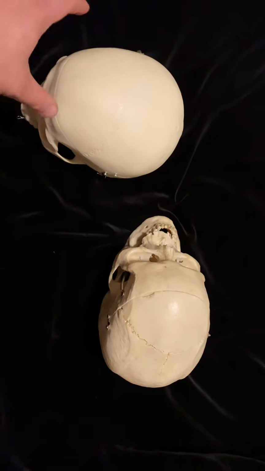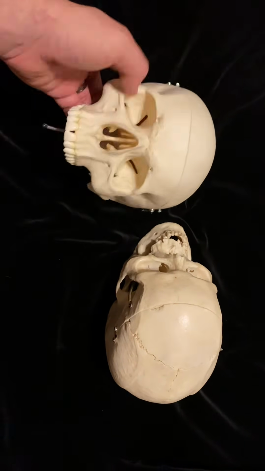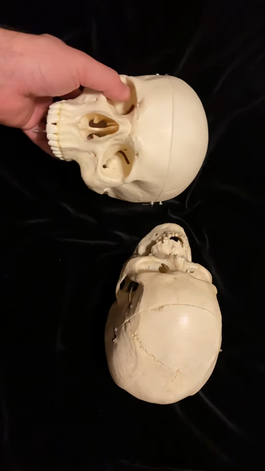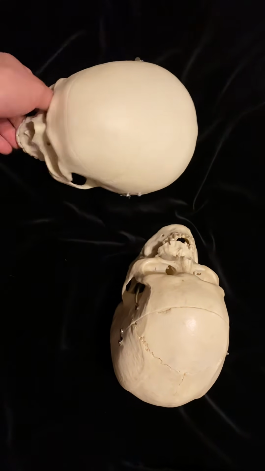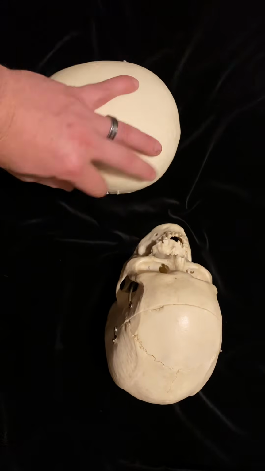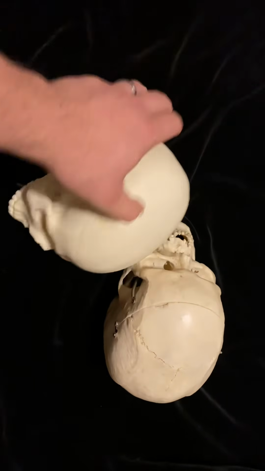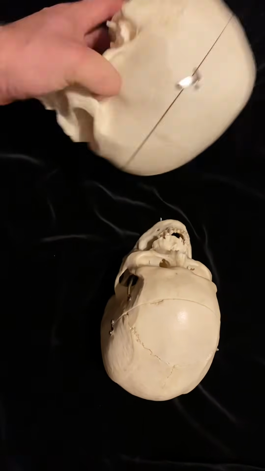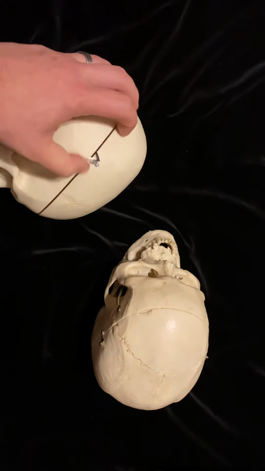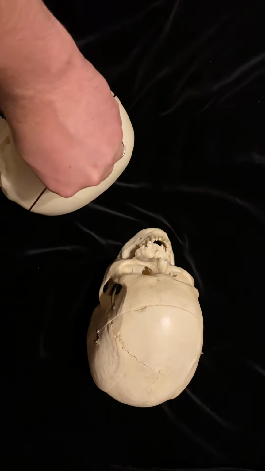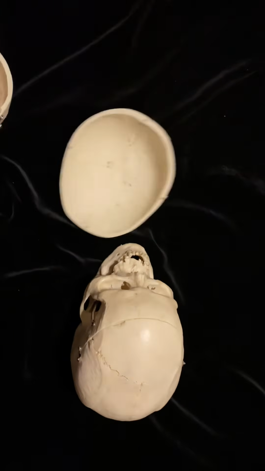All right. Maxillary. That always works. Yeah, there we go.